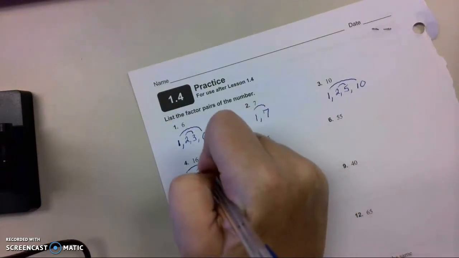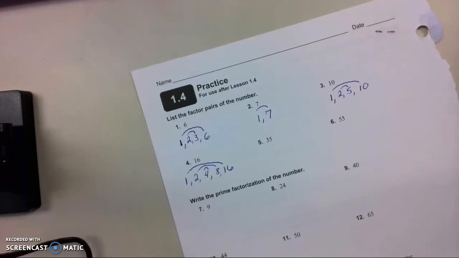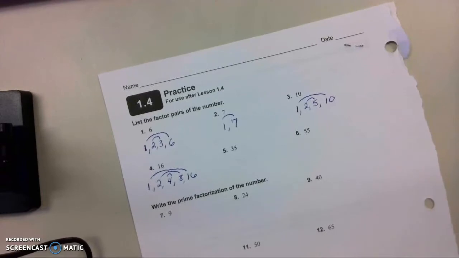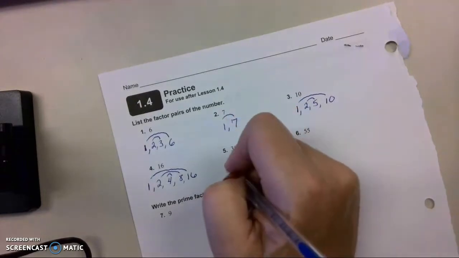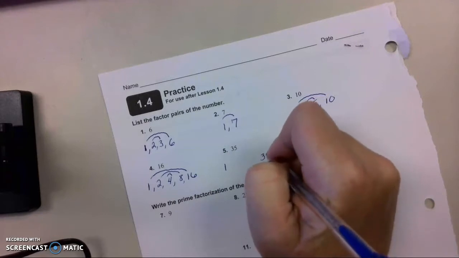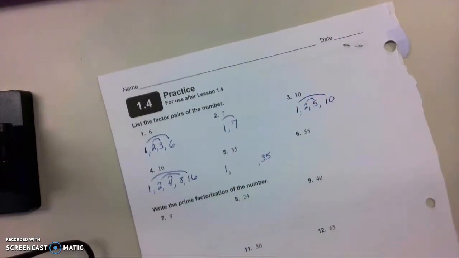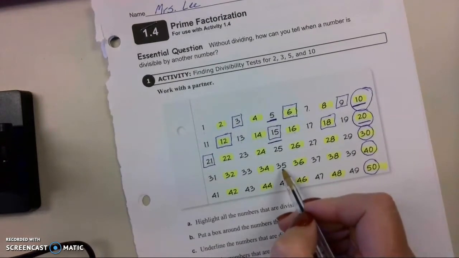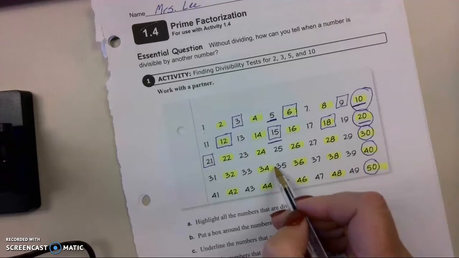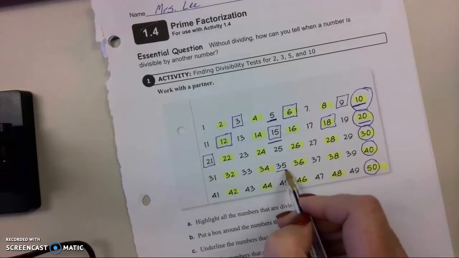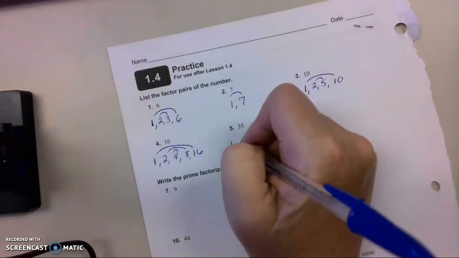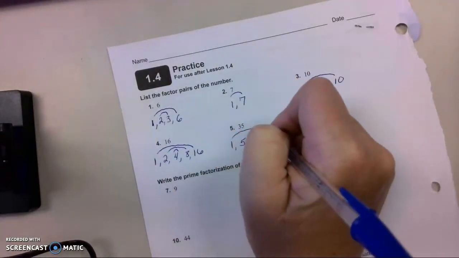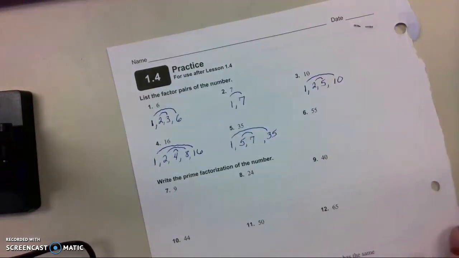Some people put a little branch in here showing that you would multiply it by itself. All right, question number 5 wants us to give our factor pairs for 35. So I'm going to do 1 and 35. And then if I flip it back to the front, I remember that 35 is a multiple of 5, so you would have that underlined on here. And that means that 5 goes into it, and I can do 5 times 7. And there's my little rainbows.